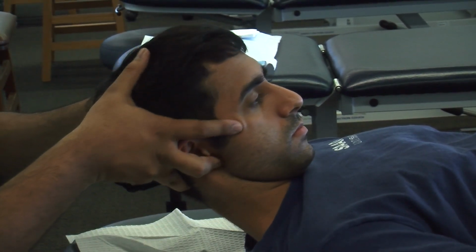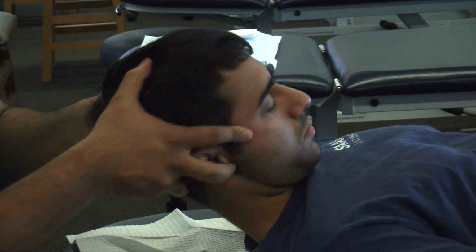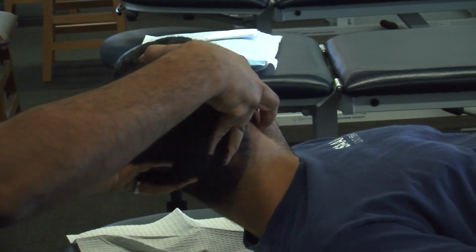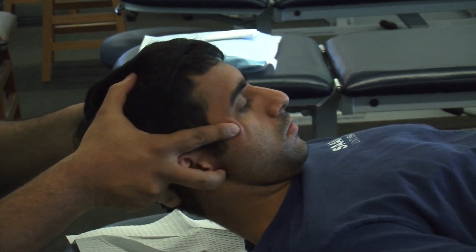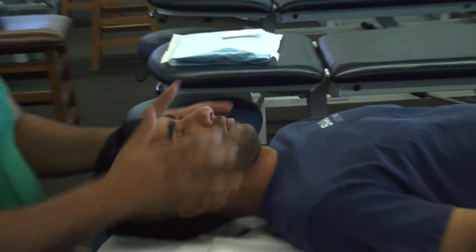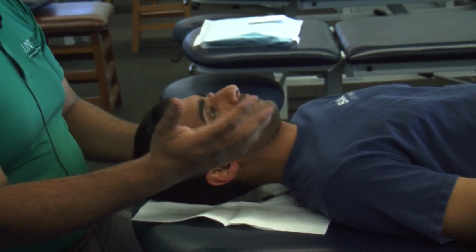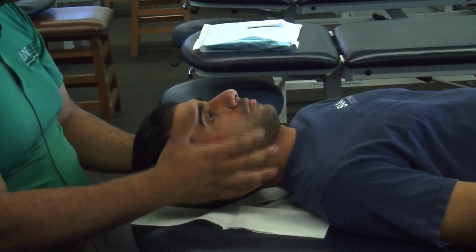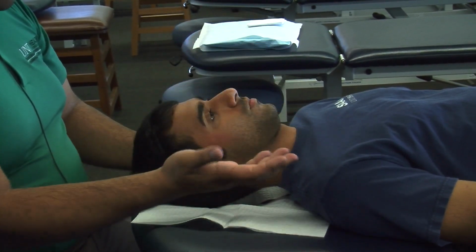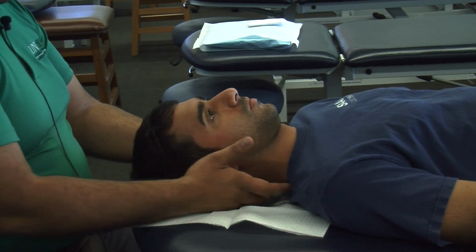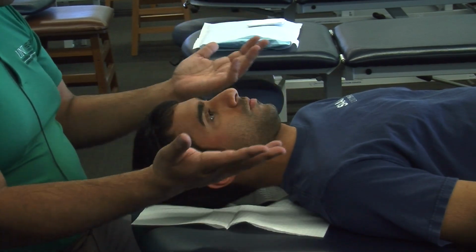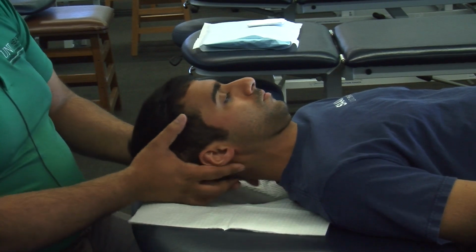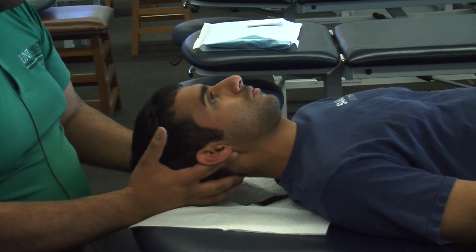And then from here, we're going to check pure rotation, rotation in one direction, rotation in the other direction. And if you have asymmetry of that motion, whichever side has full range of motion is the side that the AA is rotated towards. So if you have full motion to the right, then the AA is rotated right. If you have full motion in both directions, then you have no somatic dysfunction of the AA.